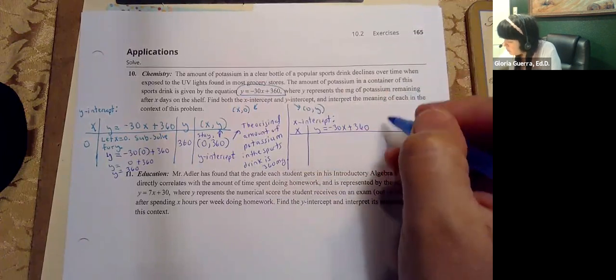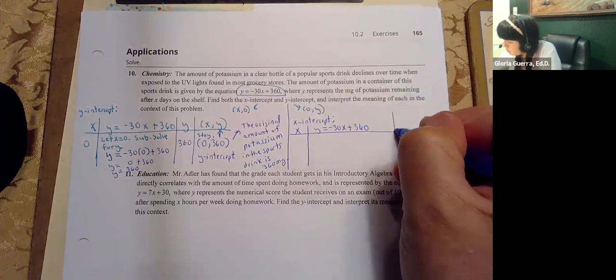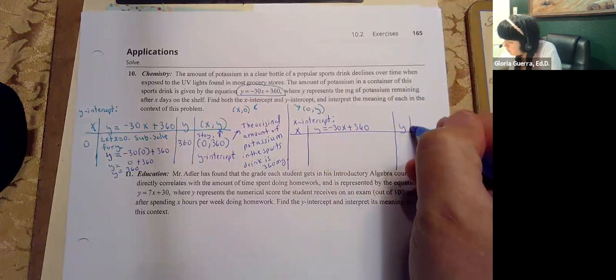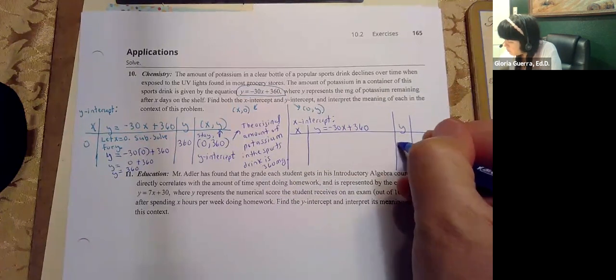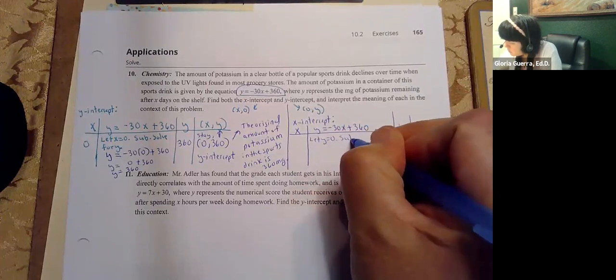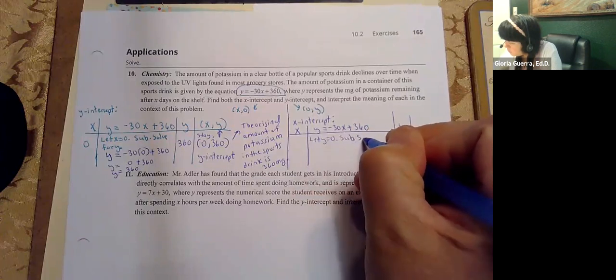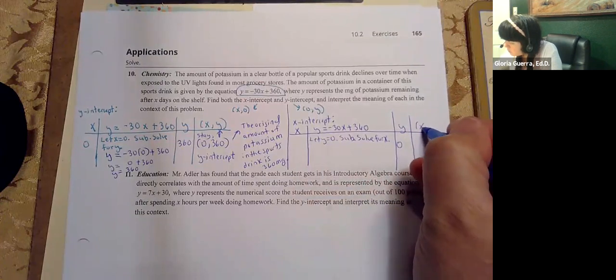And this time, you're going to let y equal 0. You're going to sub, and you're going to solve for x.